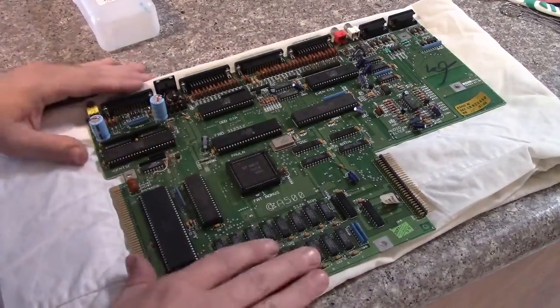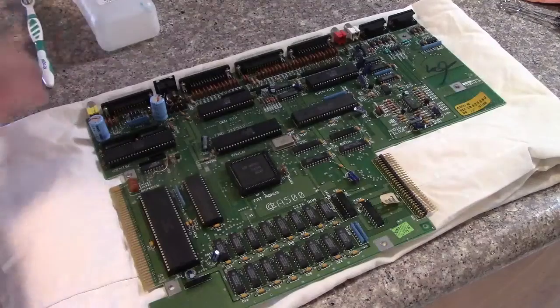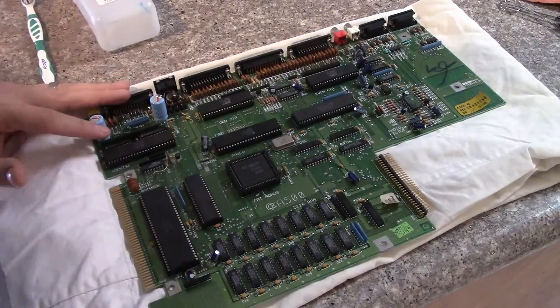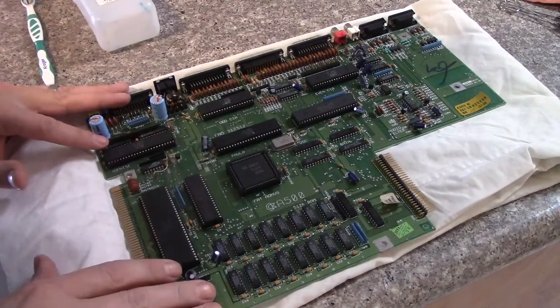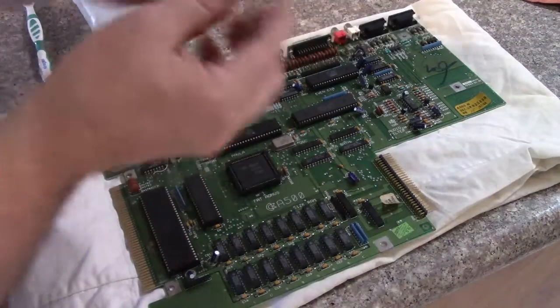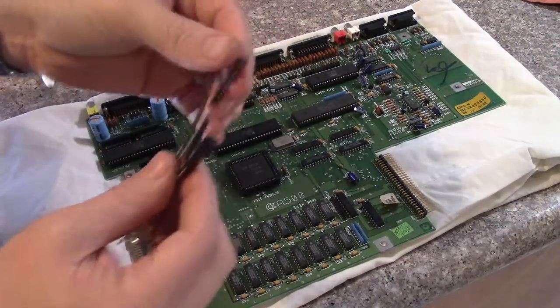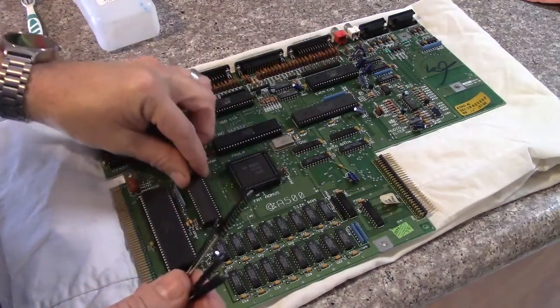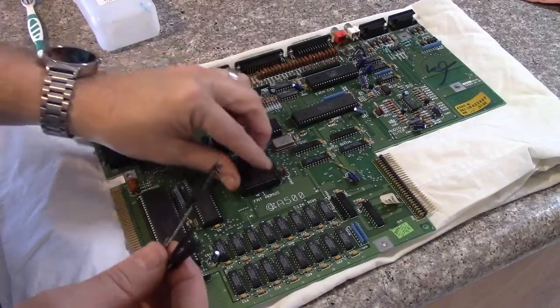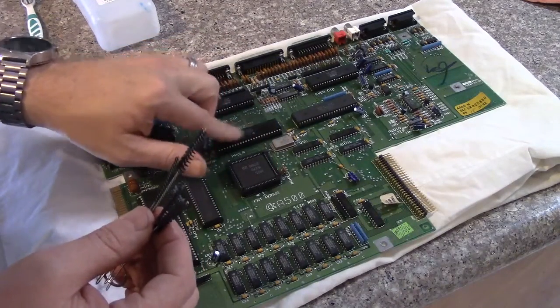Now for the motherboard itself, it's actually fairly clean. So I'm going to give it a nice little scrub down with some isopropyl alcohol. And got some nice fine soft wire brushes here that I use to kind of clean out where the chips are. I may pop out the chips. Yeah, I think I'm going to pop out the chips and clean them and reseat them too.